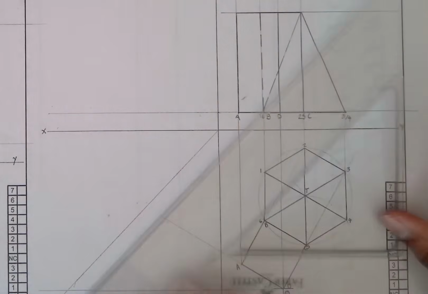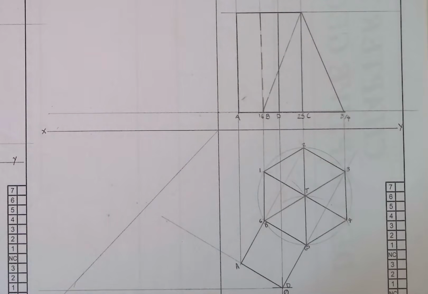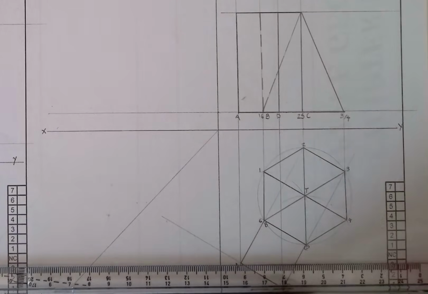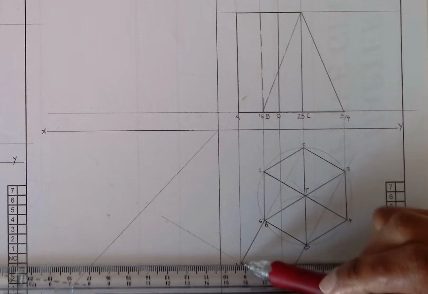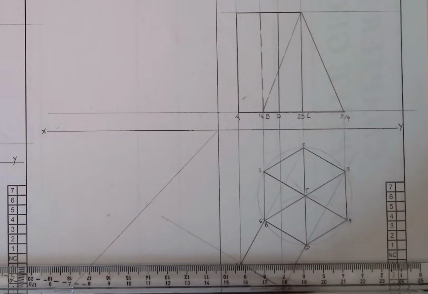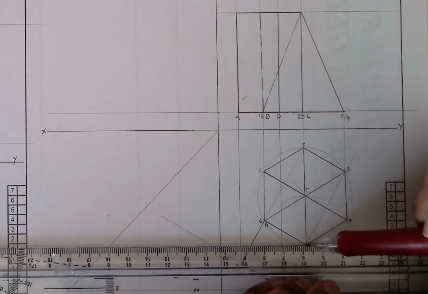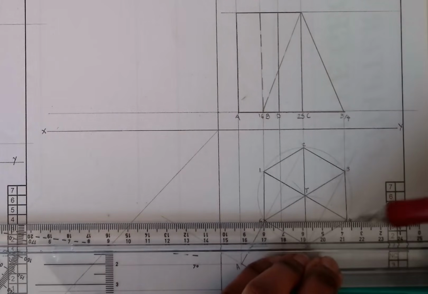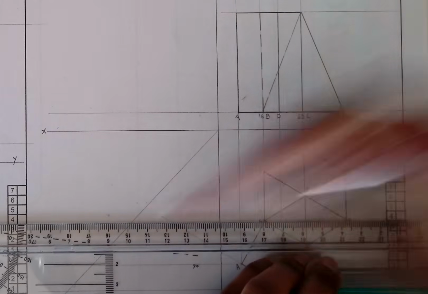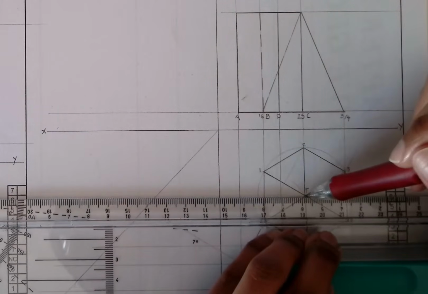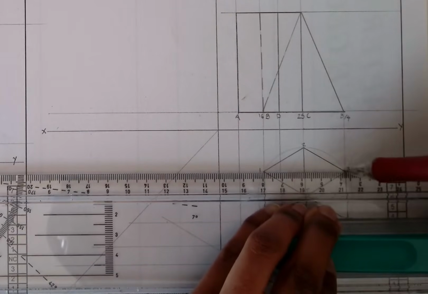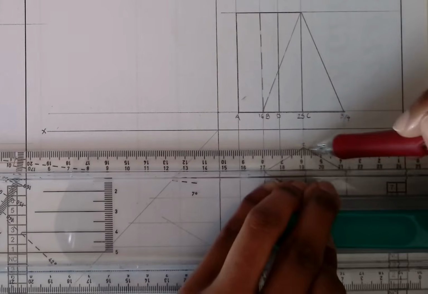I'm just going to extend it like that, and then okay, then A, C and 5. Okay, we can see that 4 and 6 are sharing. Then point T, 1 and 3 also sharing. Then 2.